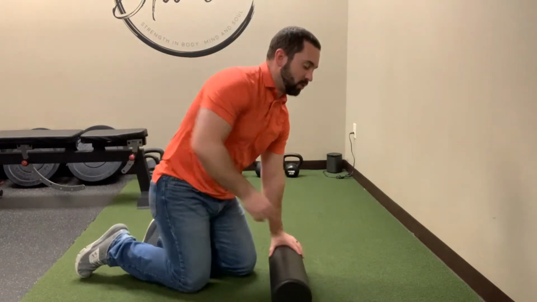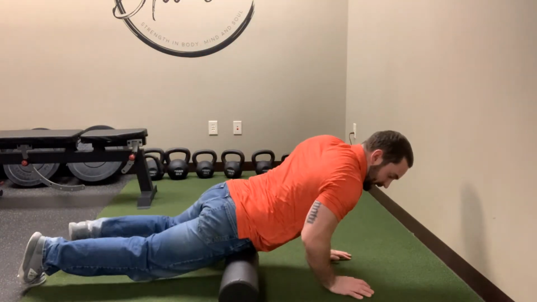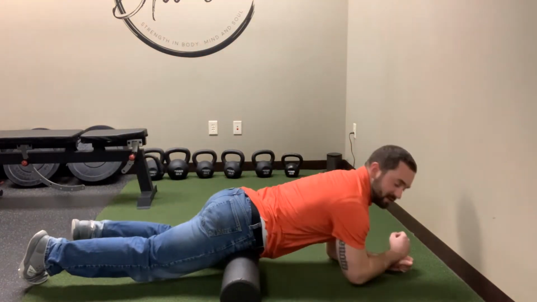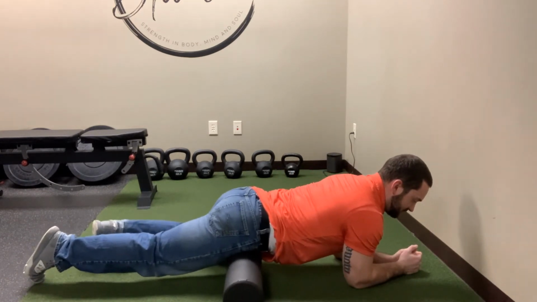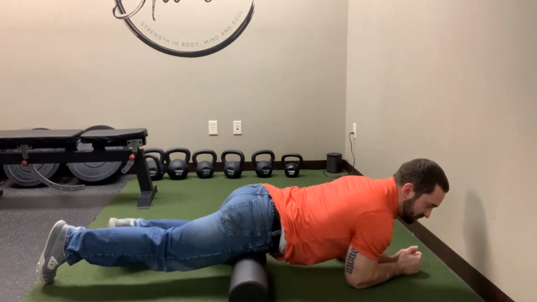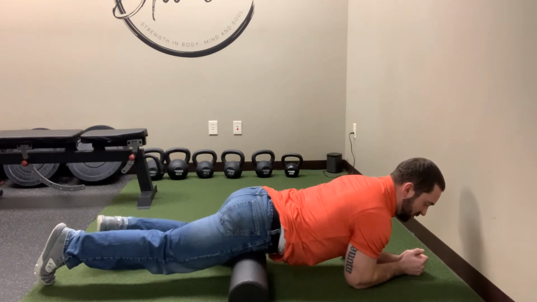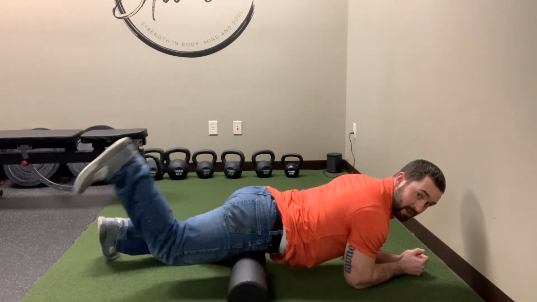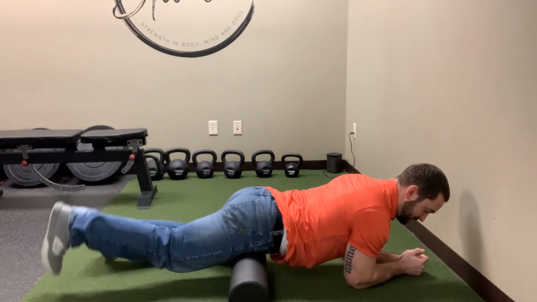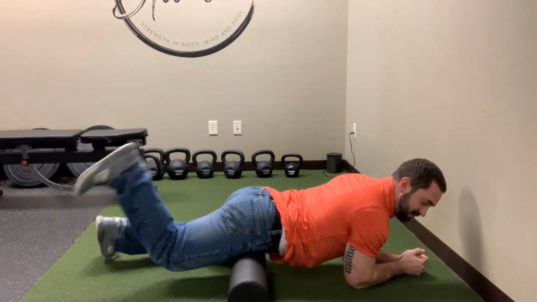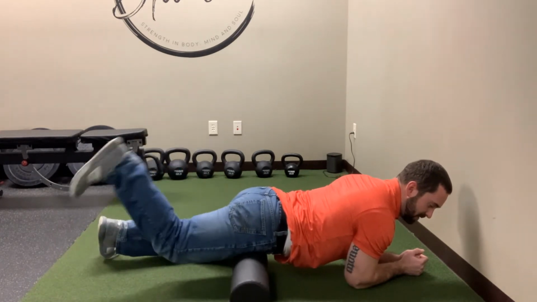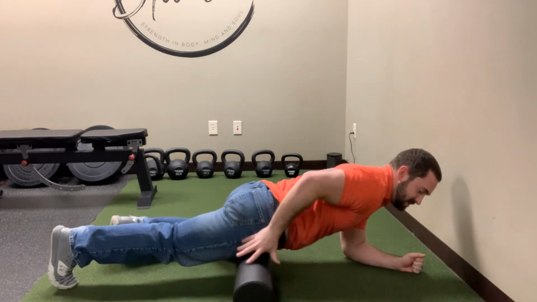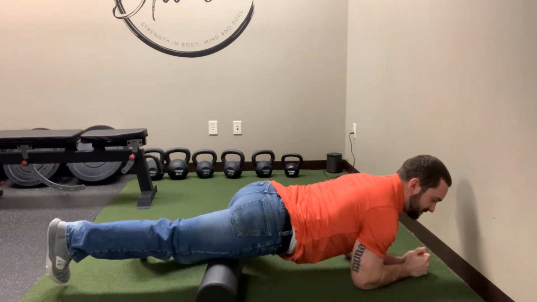So when we foam roll our quad, we're going to start right at the top, right underneath that bony prominence, and we're going to go hunting for some very tender points. When you find one of those points, we're going to sit there and bring our knee towards our butt. We're going to do this until we feel that spot loosen up. Then we're going to keep hunting for more spots.